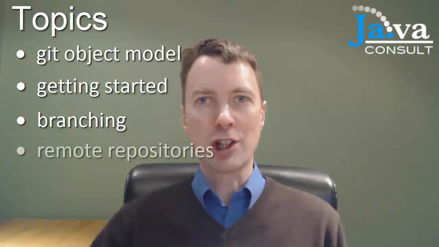First, I'll discuss the Git object model, defining some important terms and concepts. Next, I'll cover basic configuration and usage, followed by branching, which allows you to diverge from the main line of development before merging the branches, collaborating with other developers by setting up a remote repository, and enabling continuous deployment to an Azure website.